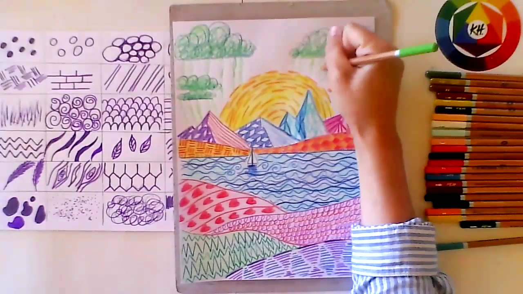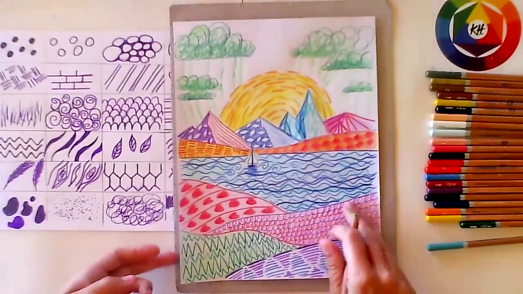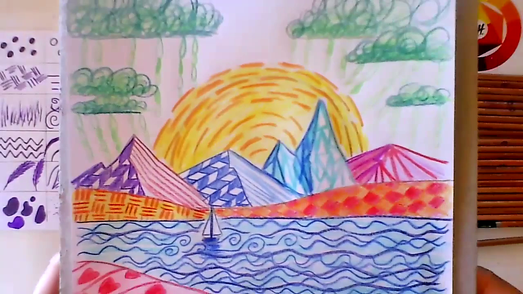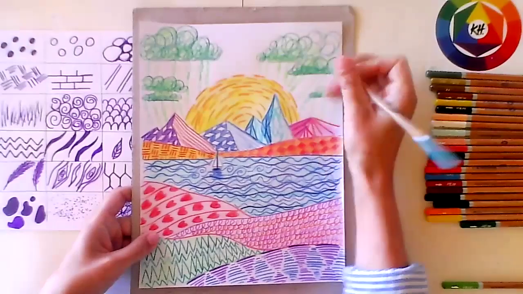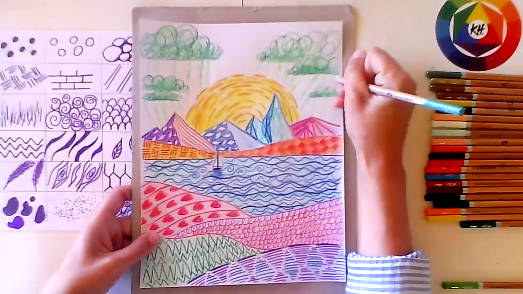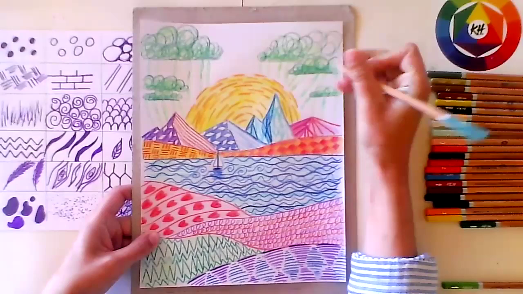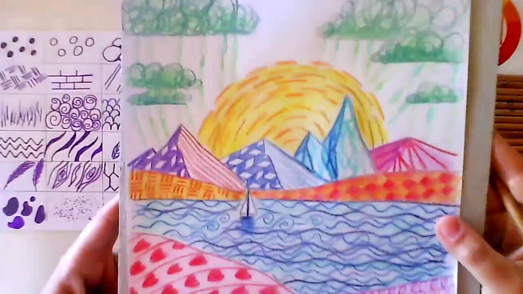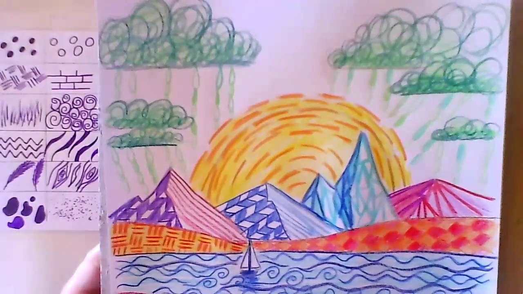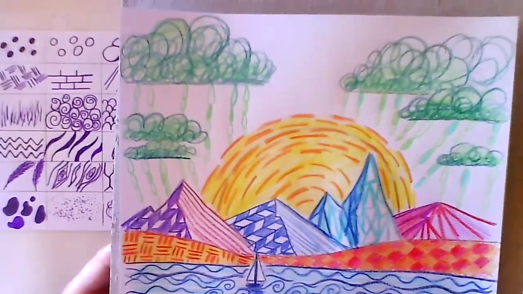So this is my version for the clouds and the rain. And then you can either leave the drops empty, or you can color some of them. Tell me. I'm almost done. I just want to do the sky a little bit more.